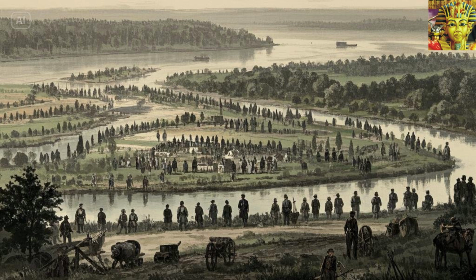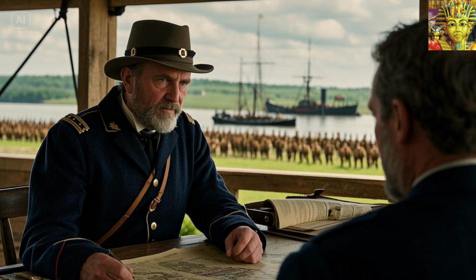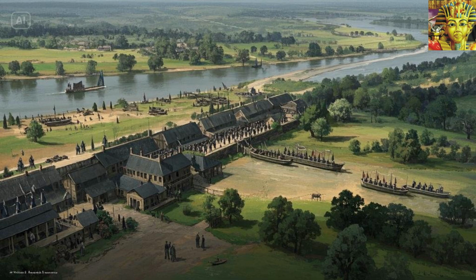Moreover, the Union Navy's success in siege operations demonstrated the importance of joint operations between the Army and Navy. The coordination between Admiral Porter and General Grant during the Vicksburg campaign, for example, set a precedent for future military operations. The Union's naval presence was a decisive factor in the outcome of the American Civil War.